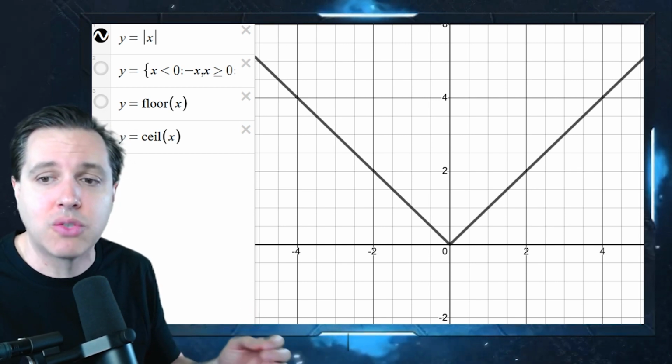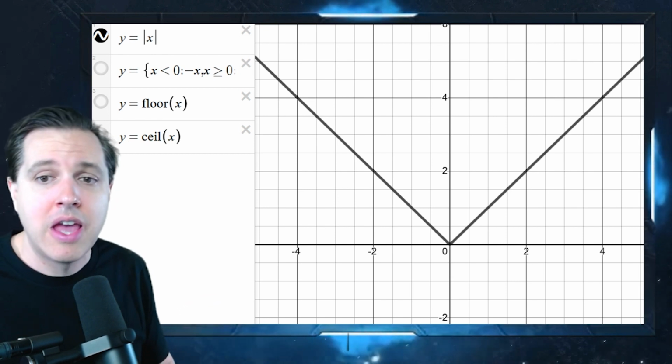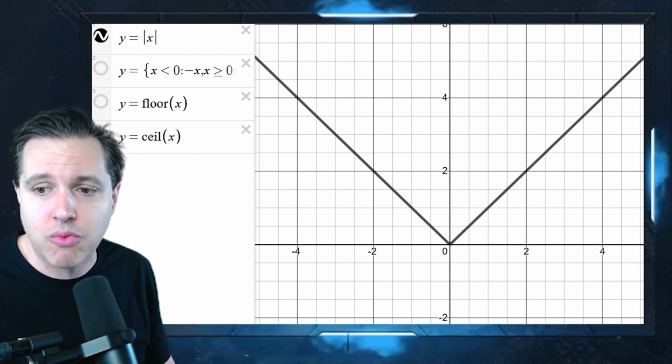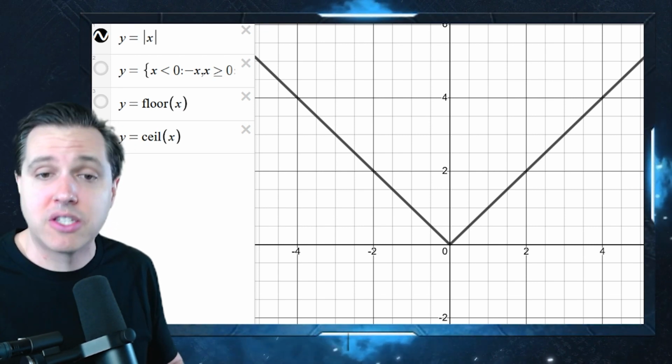So then we get to a set of functions that look scary at first and they look kind of weird and bizarre, but they're actually not that difficult to deal with. So we have the absolute value of x, which looks like this V shape right here. It's actually just two lines put together. We have the line y equals x on this side of the graph. We have the line y equals negative x on this side of the graph, because if you think about it, that's exactly what the absolute value does.